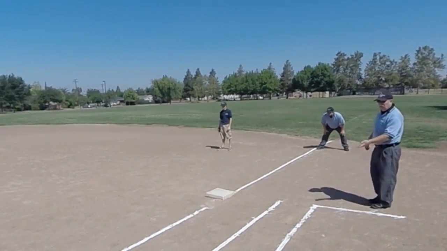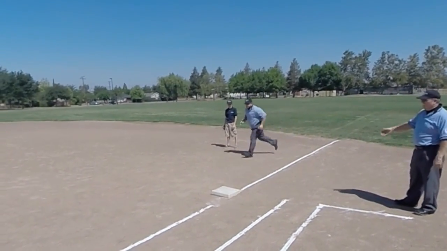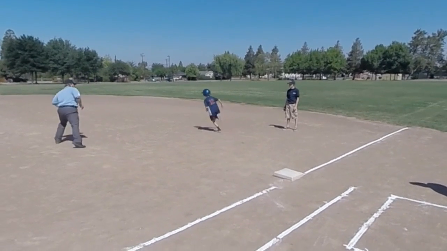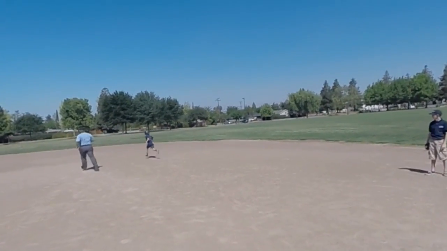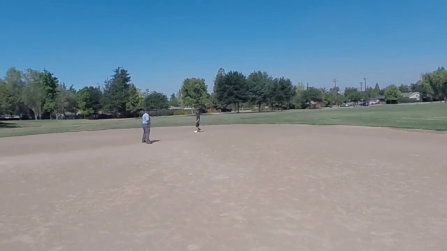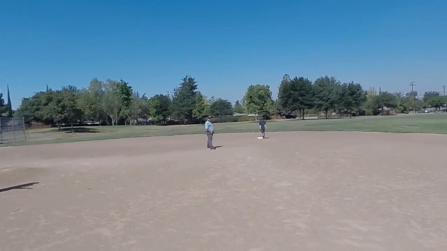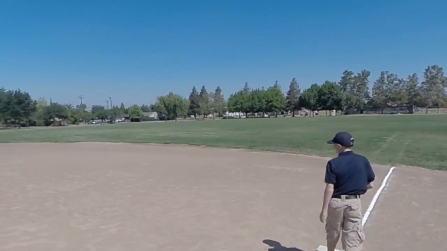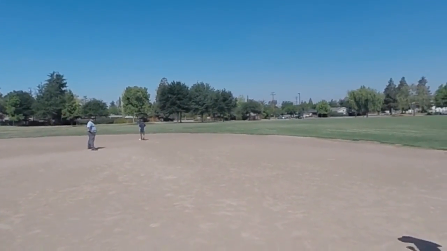set, ball is hit. Okay, it goes past the shortstop. Joe comes in, watches the runner miss the base. Balls the runner. Okay, play is dead. Call: he missed first. Okay. Stop! Okay.